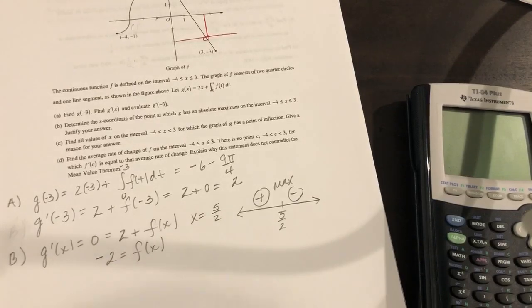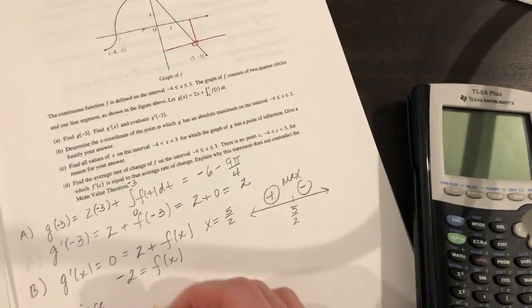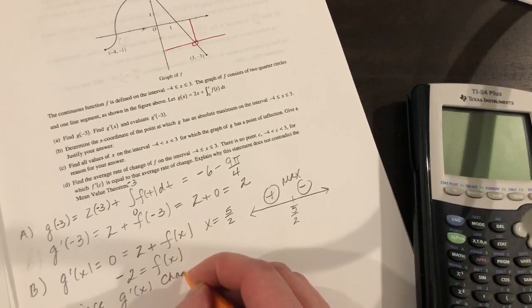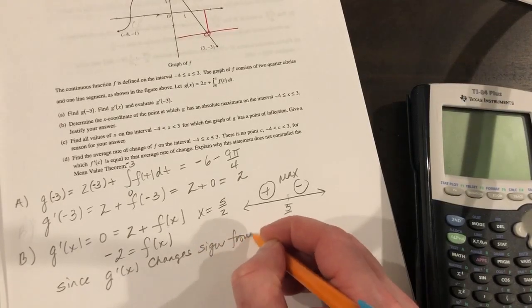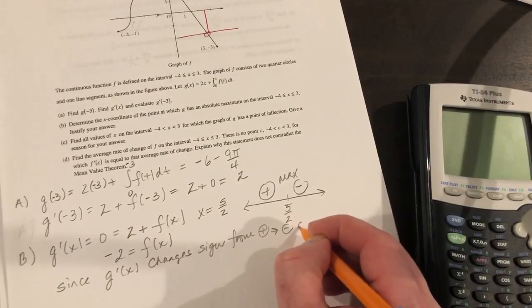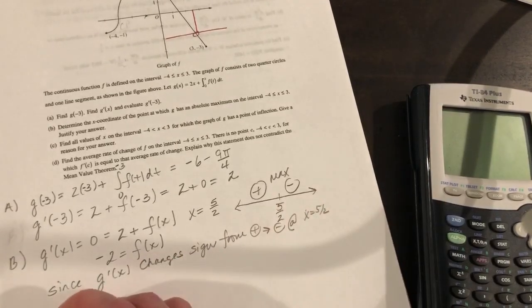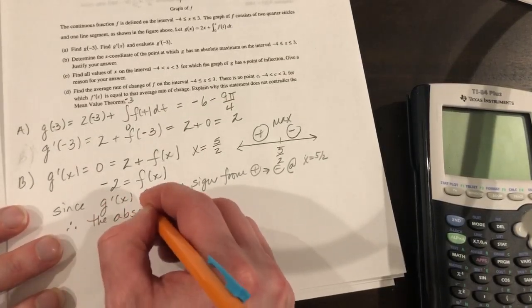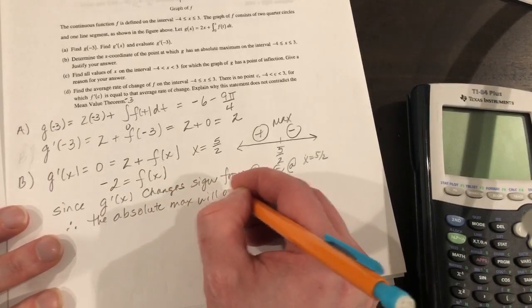There's not enough data to really do absolute max and min on this question. Their justification was since g prime of x changes sign from positive to negative at x is equal to 5/2, therefore the absolute max will occur there.